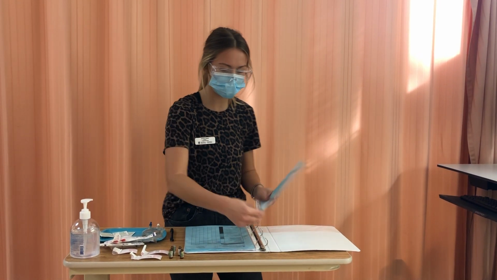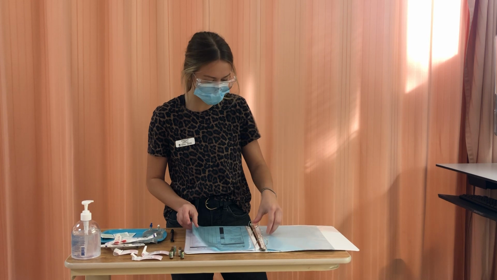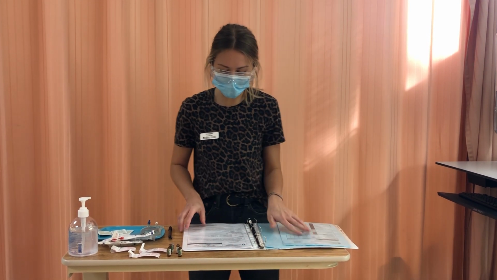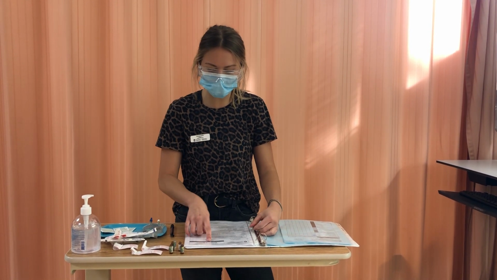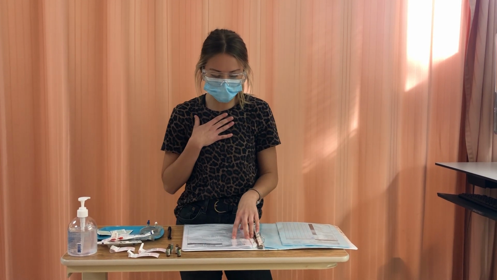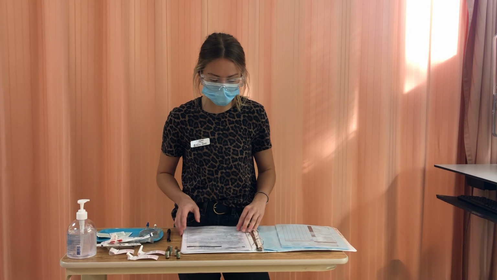I'll put the doctor's orders away, and then I will head to my monograph to review that. So I have morphine sulfate. It's a high alert medication. It means I need 2 nurses to check with me. That doesn't include myself. It can be administered by a student nurse via PCA.